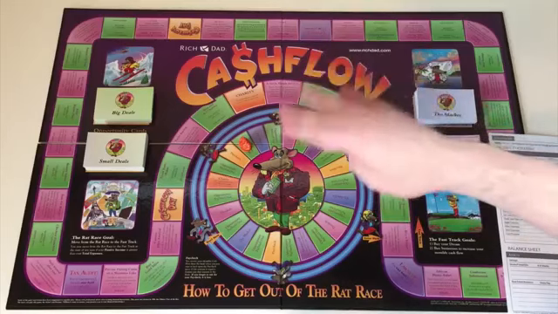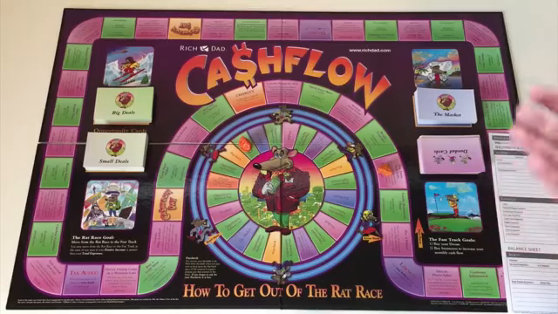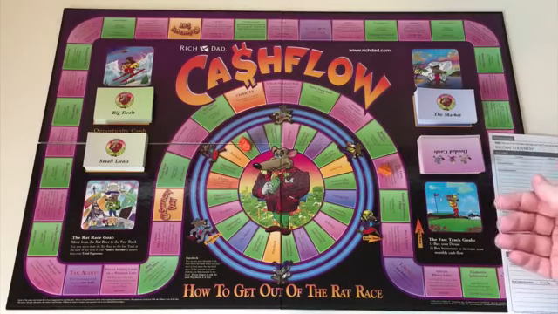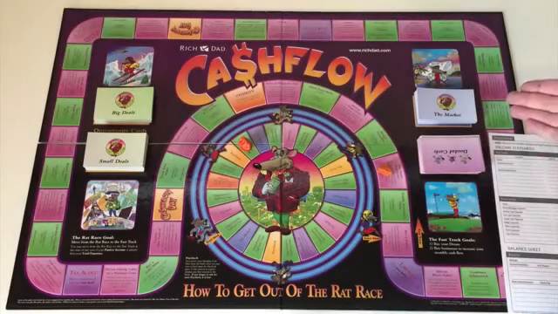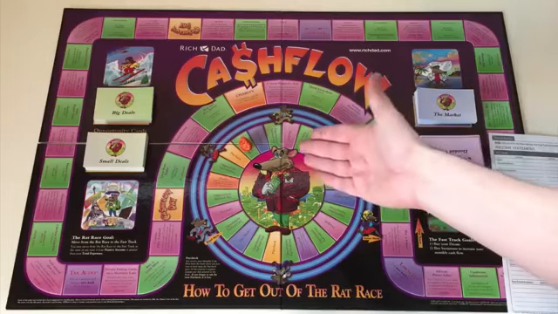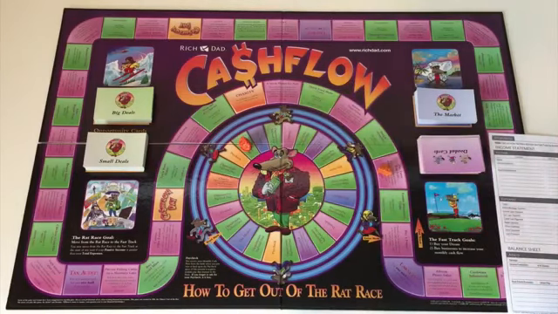There's also a charity spot and a baby spot and a downsize spot. Those all have instructions right on the square. The majority of what you're going to be doing in the game is small deals, big deals, and market cards. If you land on one of the green squares like this, it will give you the choice to choose a big deal or a small deal.